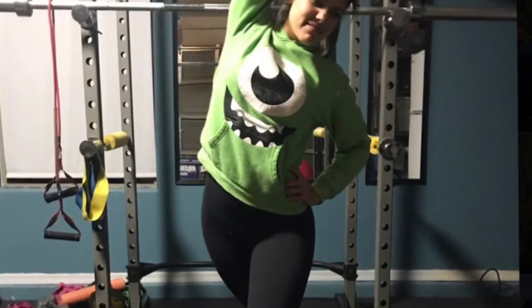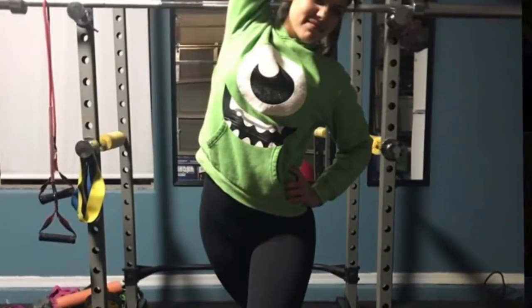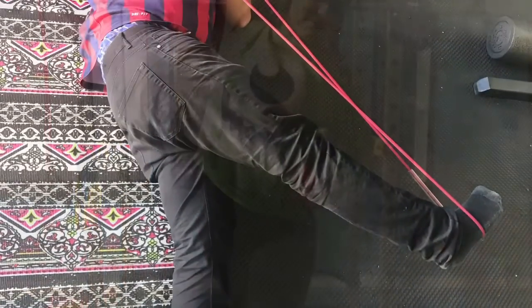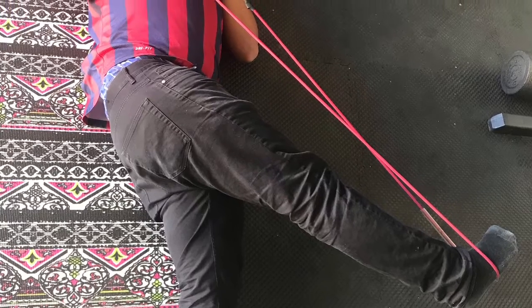Primarily, we want to lengthen the TFL as this is the most tight. We can do this standing or using resistance to target a deeper stretch.